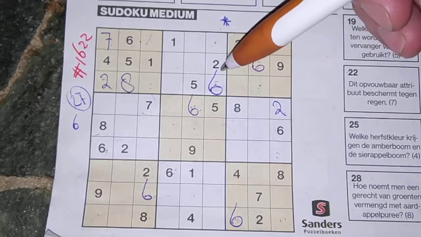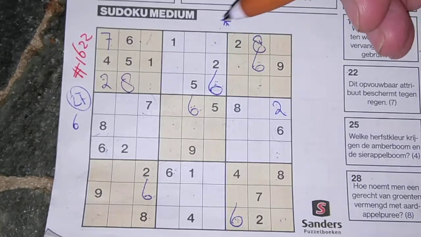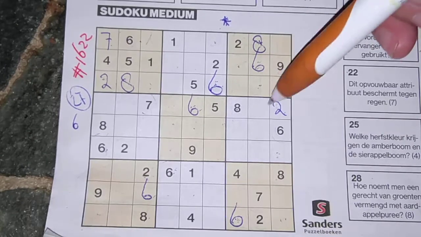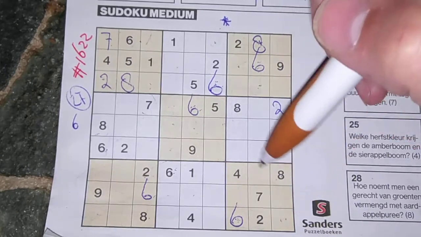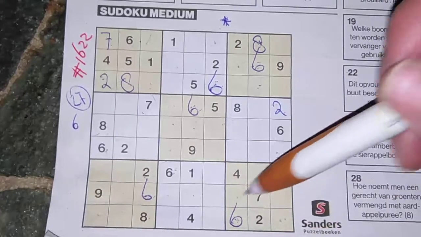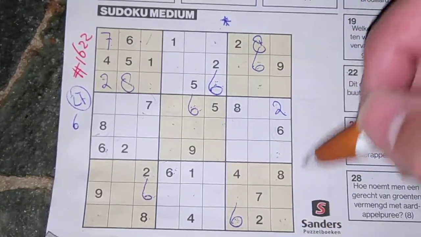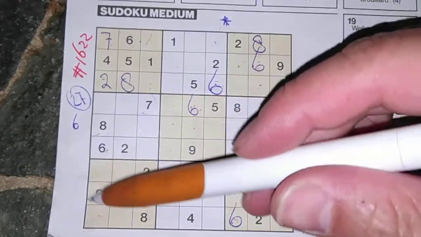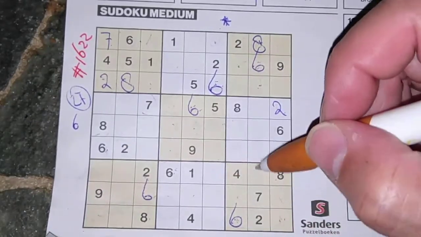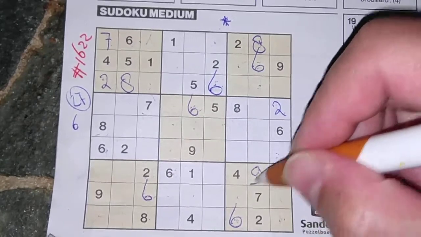Then in this big square, 4 missing numbers. One of the missing numbers is 9. We see here 9, no 9 in these 2 boxes. There 9, no 9 in those 2 boxes. 1 box left for the 9, should be there.